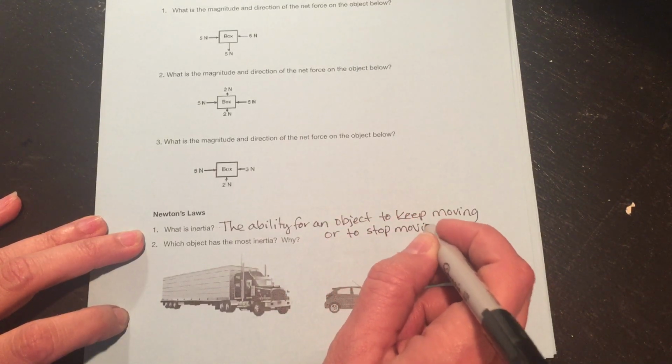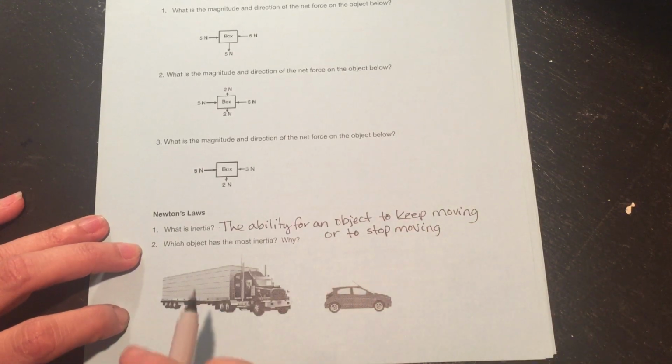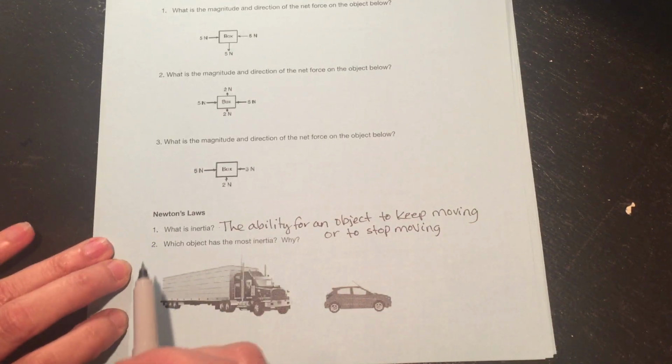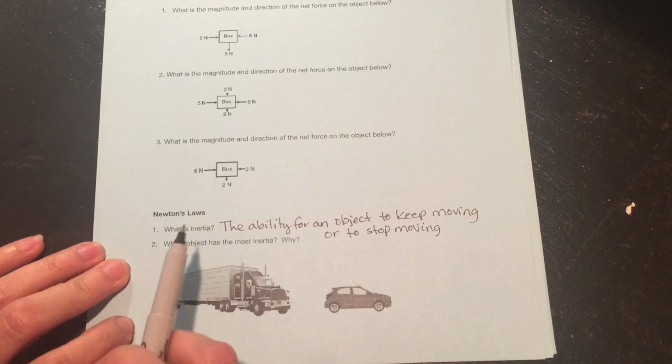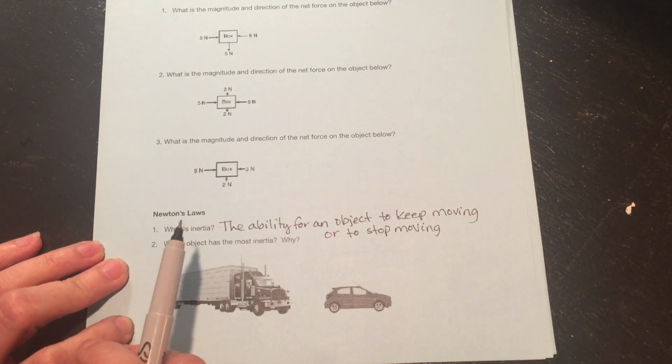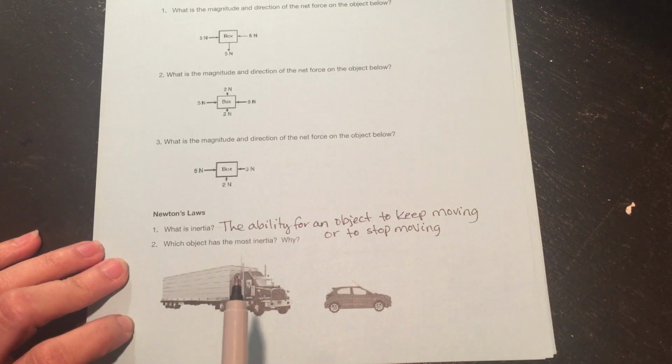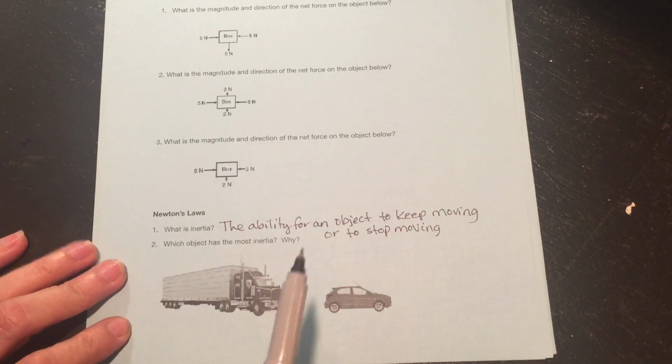So for instance, Newton's first law says an object at rest will remain at rest unless acted upon by an outside force, and an object in motion will stay in motion unless acted upon by an outside force.